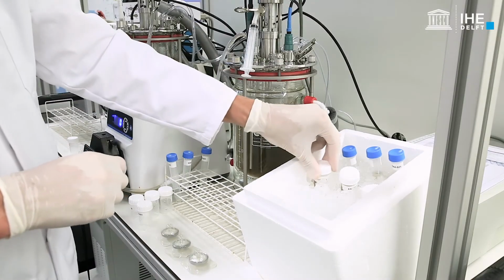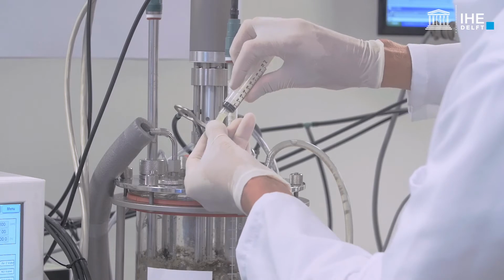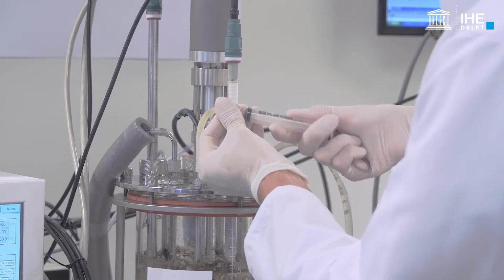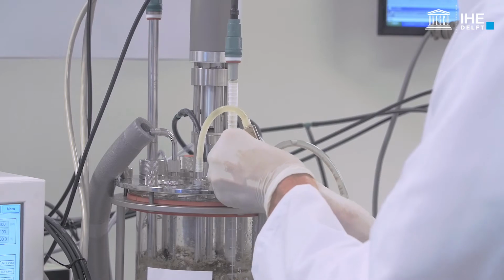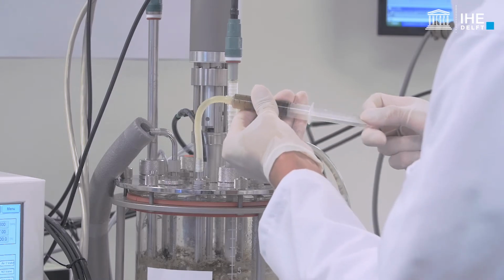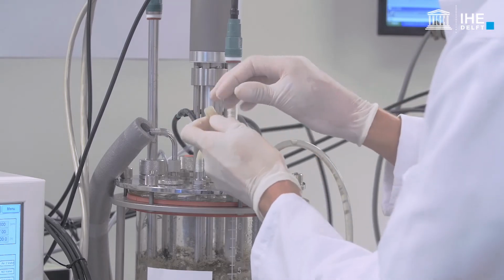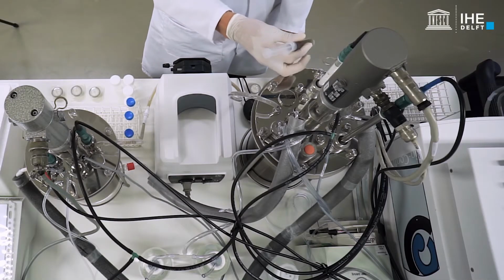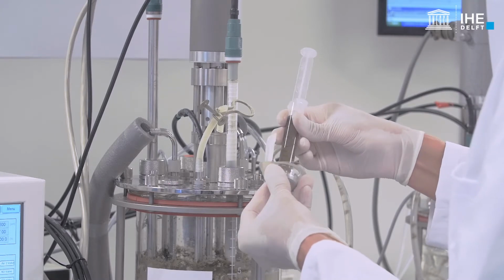Place the samples collected for the determination of the solid's concentration in ice. Take the last filtered sample for the determination of the soluble compounds.